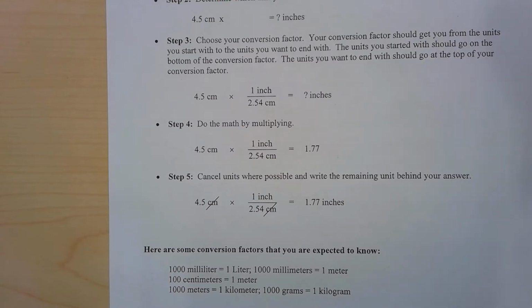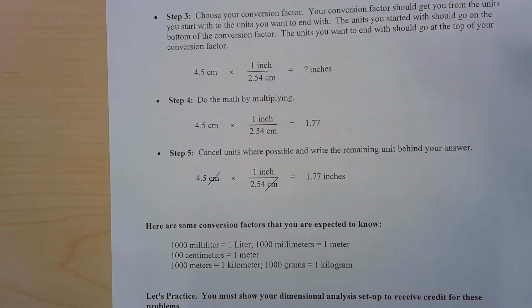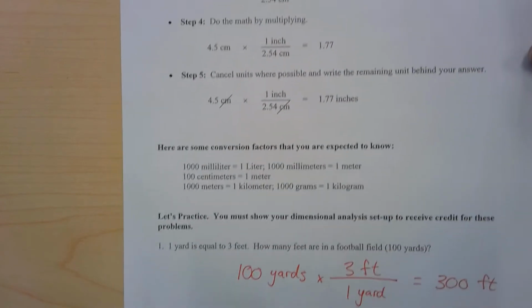Okay, so here are some conversion factors that you're expected to know. This is from the SI unit. Okay, make sure that you know those. And let's start with the practice problems.